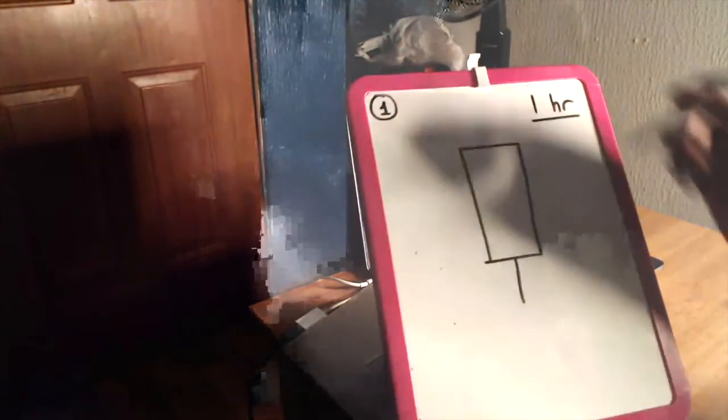Okay, so this is another candlestick. Let's say, again, this candlestick is a 1 hour chart starting at 1 a.m. and ending at 2 a.m.